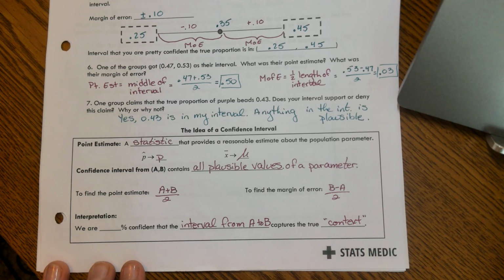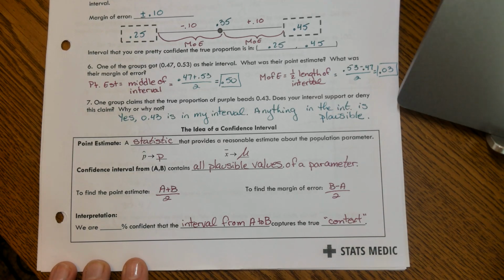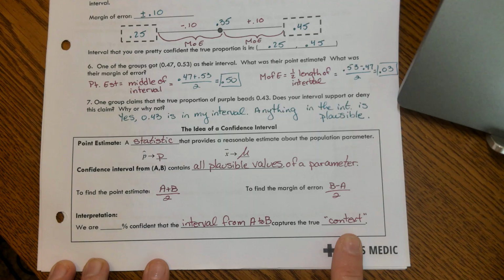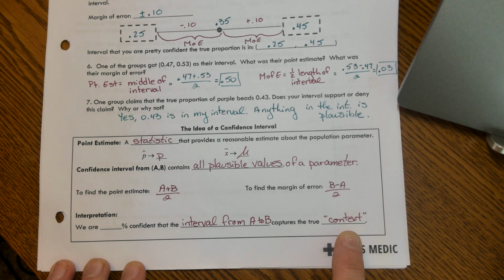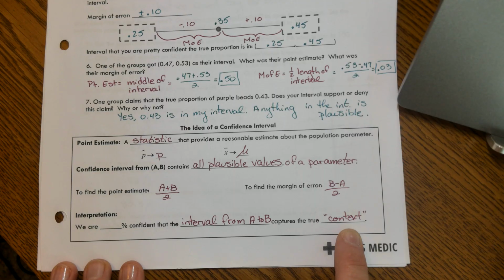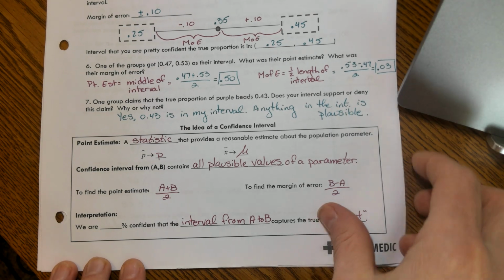How do you read a confidence interval? We say we are blank % confident. And we're going to learn how to put a number in there. But something like we are 90% confident that the interval from A to B captures the true proportion of purple beads, captures the true proportion of people who are going to vote Democrat in the next election, captures the true proportion of students who are tardy to school on Mondays, whatever it is that we're measuring.